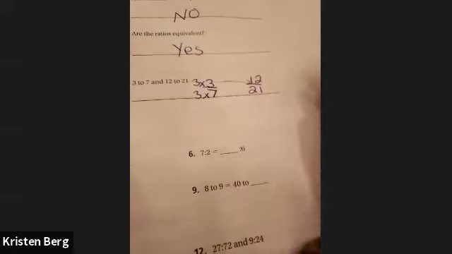All right, this one. Now this one says 3 to 7, so 3/7, and then this one would be 12 over 21. Now, what do I do to a 7 to get it to 21? I would times it by 3, and then I would times this one by 3. So now let's see if this is right. Does 3 times 3 equal 12? No, it does not. So therefore, this is not equivalent.